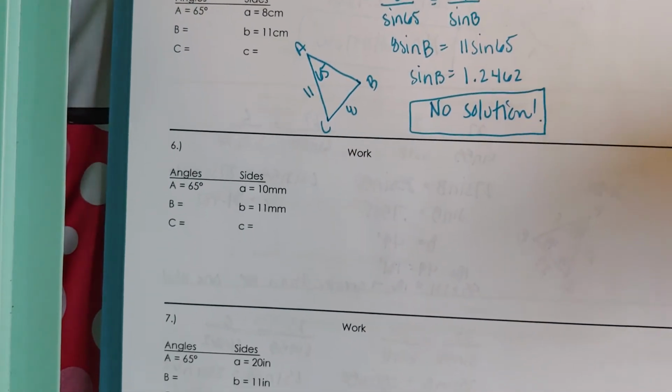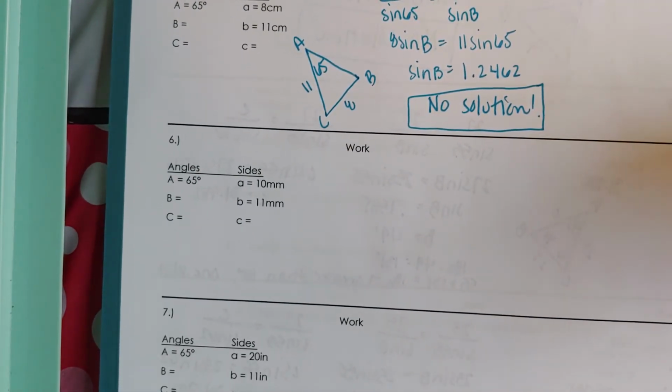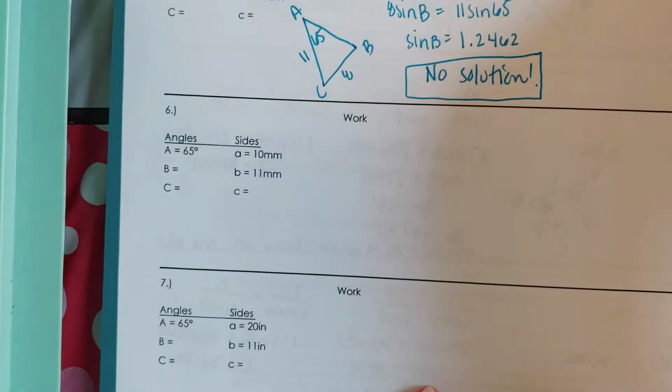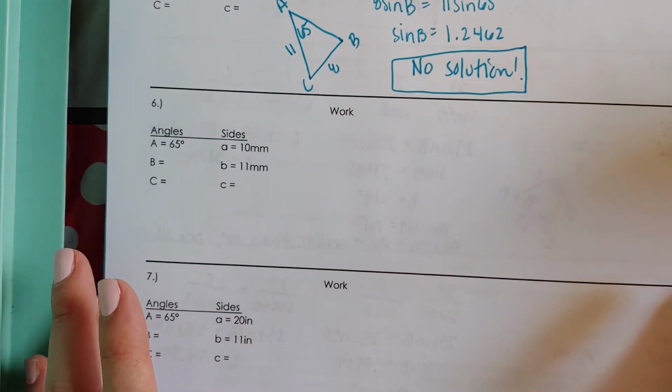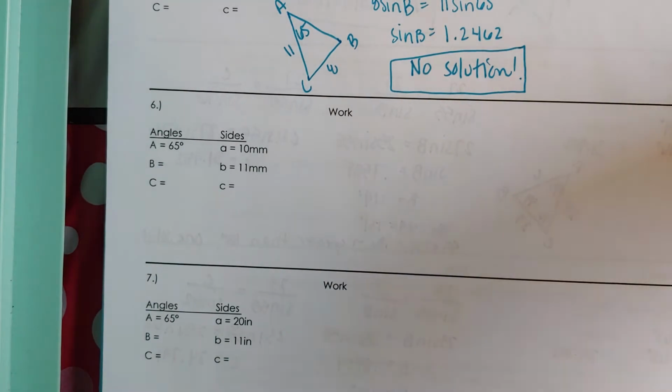Okay, let's look at 6. 6 is another one that has two cases, so I want to do another one of those together, just to make sure you are good. I don't want you to be confused. All right.